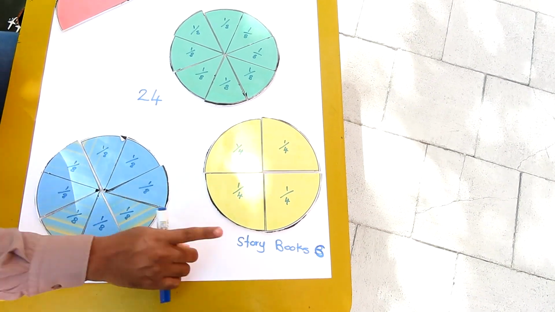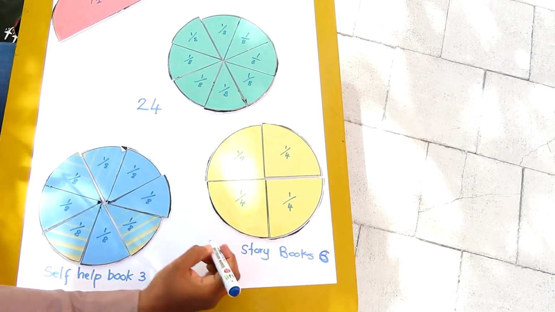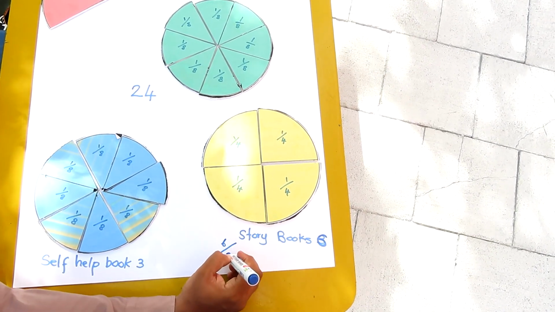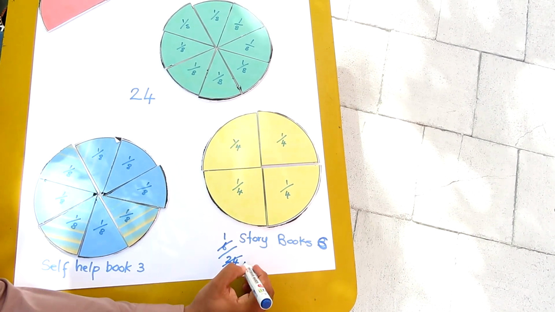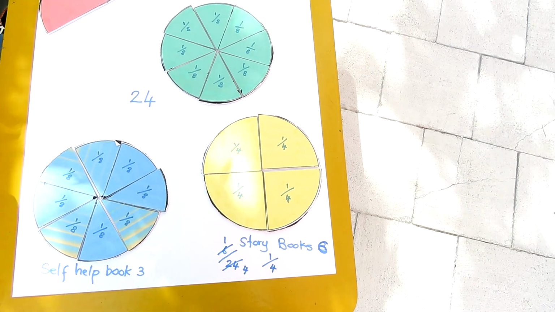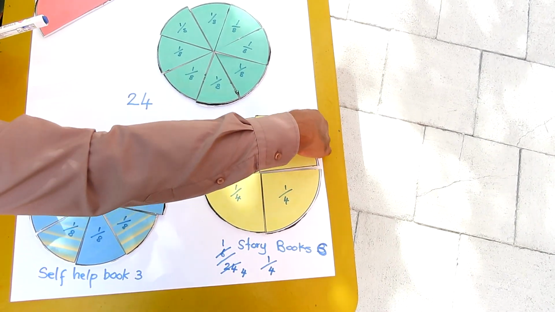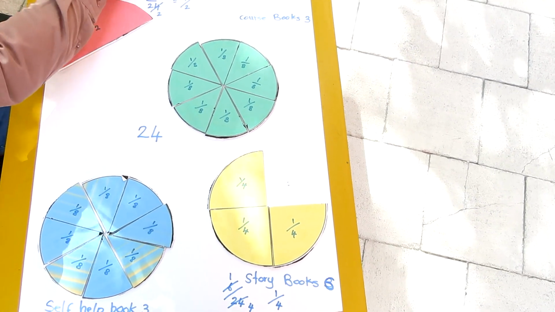Same way, I have 6 story books. So 6 by 24. While reducing, it will give 1 by 4. So that means 1 by 4 of my books are story books, right?